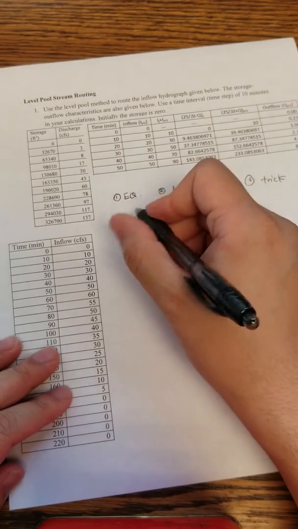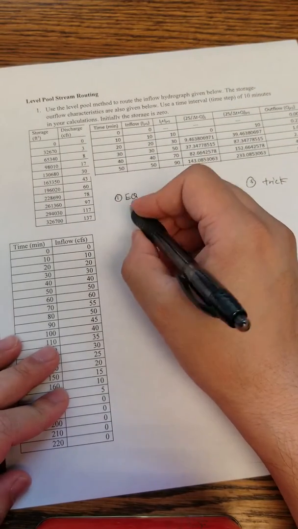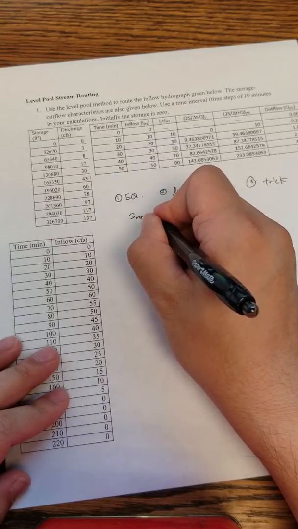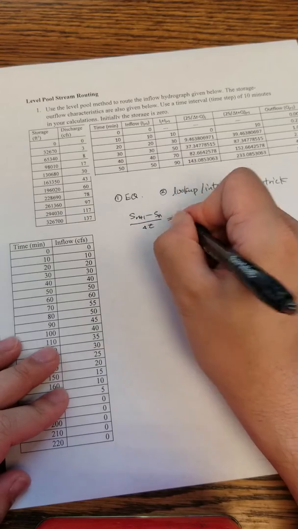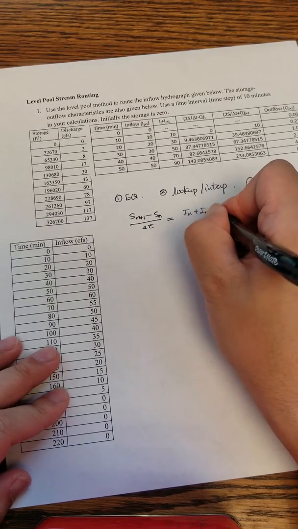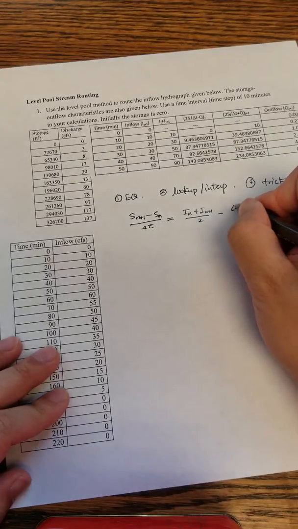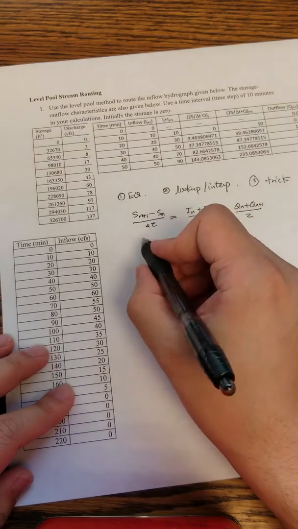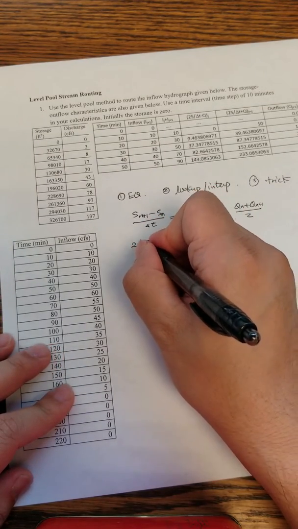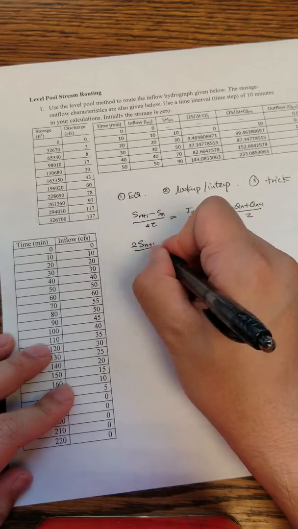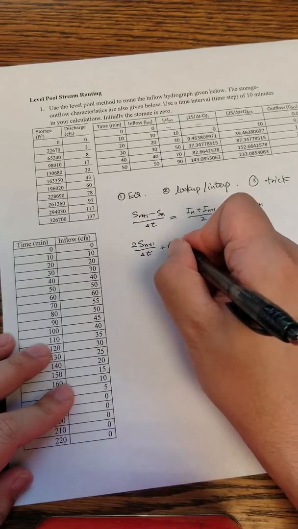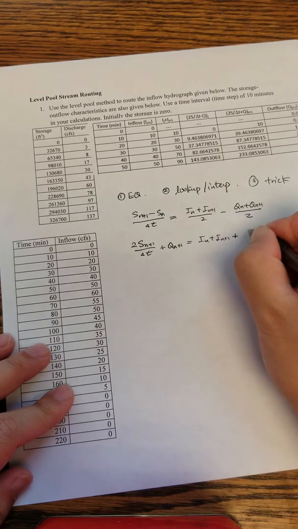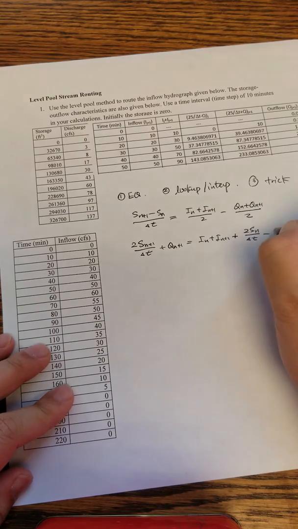So first of all, let's start with the equation. The equation results from a finite difference approximation to the continuity equation, which looks like this. And you've seen me doing this in class. I'm just going to briefly do it again here and go right into the calculation details. If we rearrange this equation, we get Sn+1 over delta t plus Qn+1 is equal to In plus In+1 plus 2Sn over delta t minus Qn.